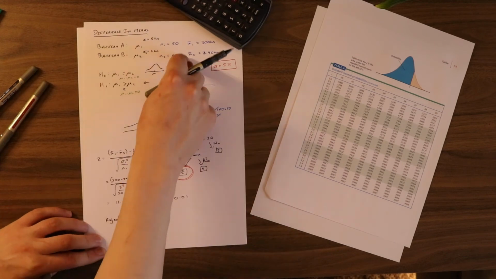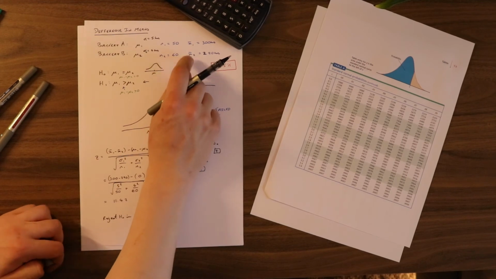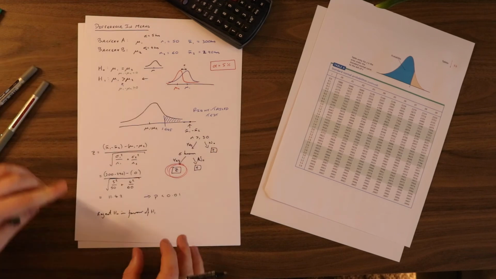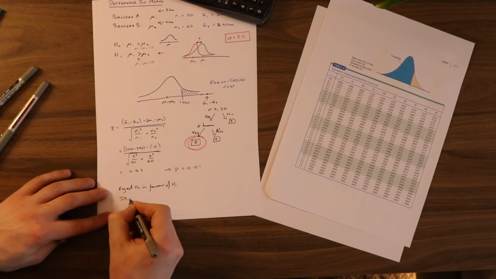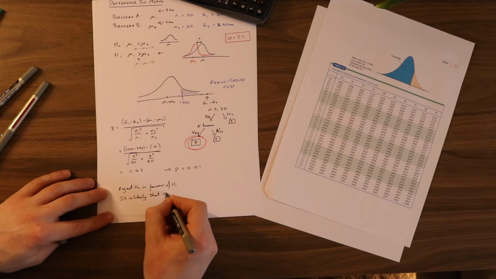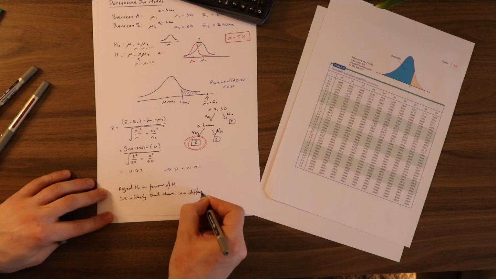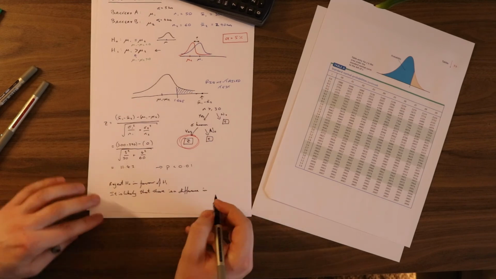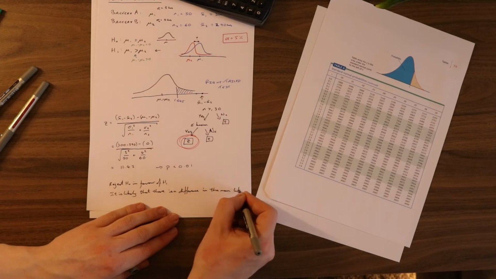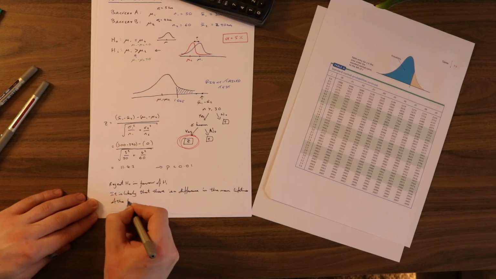In other words, this is a very, very extreme sample. There is a very, very small chance of obtaining this sample if there is no difference in the two batteries. Therefore, we can say it is likely that there is a difference in the mean lifetimes of the two batteries.